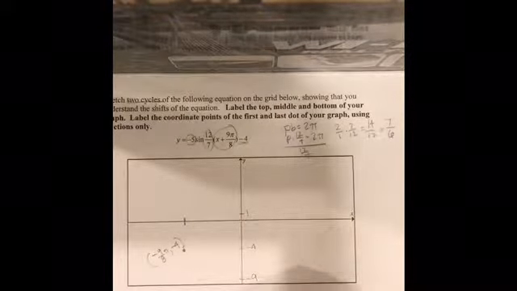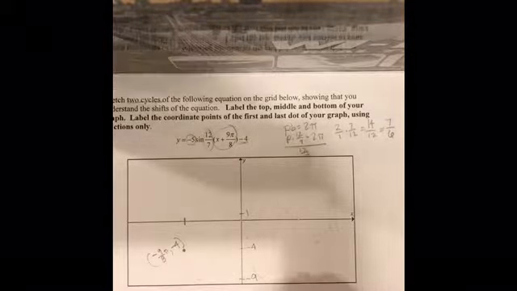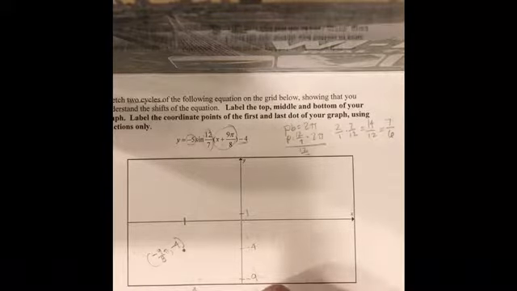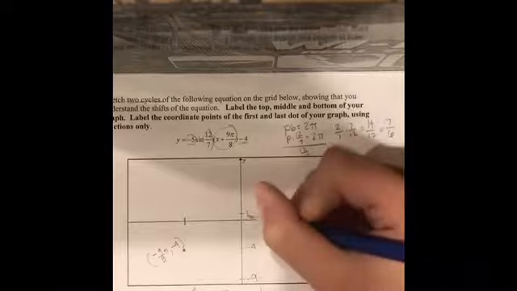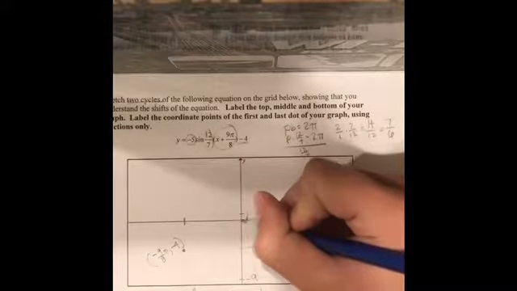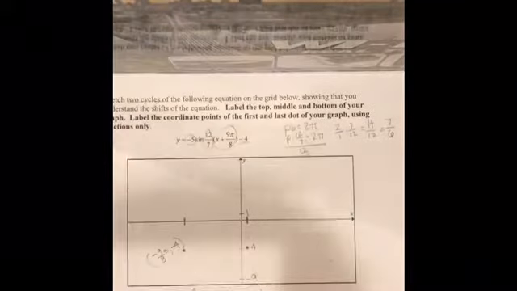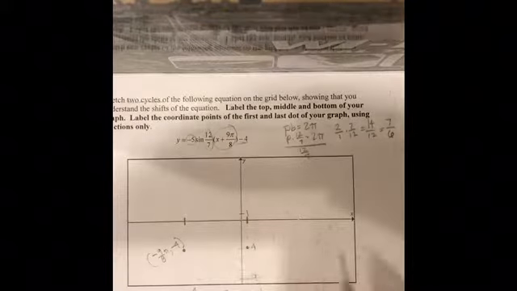So -9/8 plus 7/6. And remember, when you're adding fractions, the denominator has to be the same number. So we get negative 27 over 24 plus positive 28 over 24, and we end up getting 1/24. So that's probably right about here, very close to here, and that is the end of our first cycle of the graph. And now, since it says 2 cycles, we have to find the next cycle length.